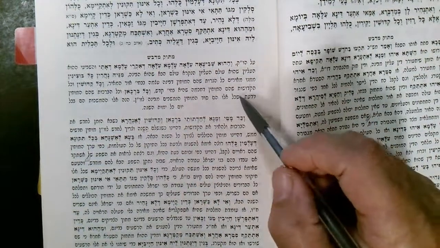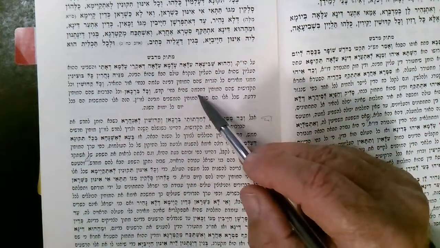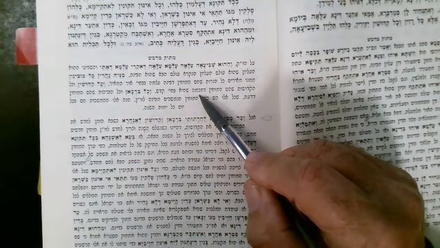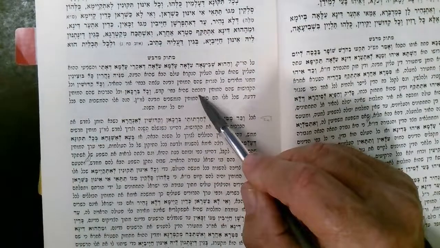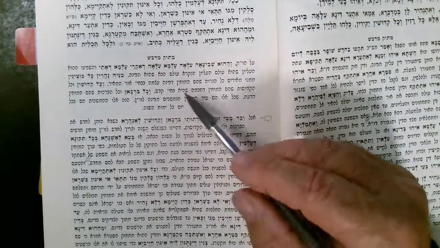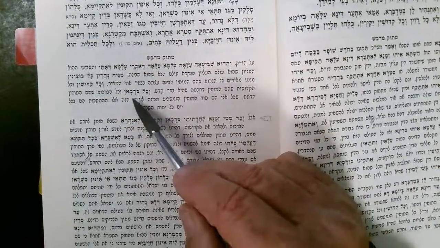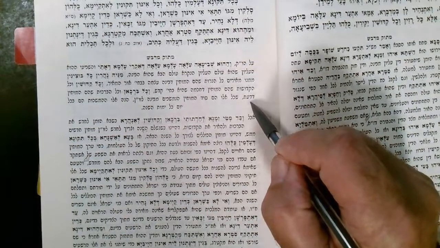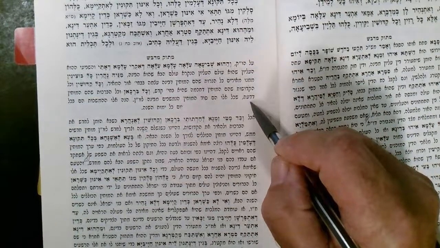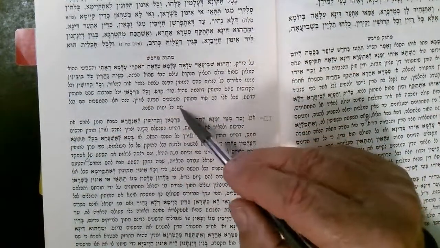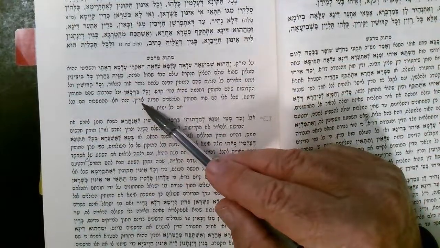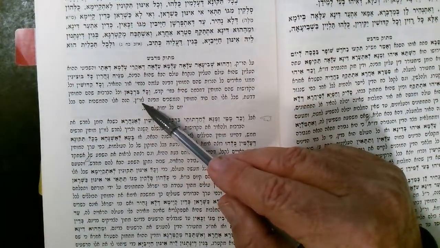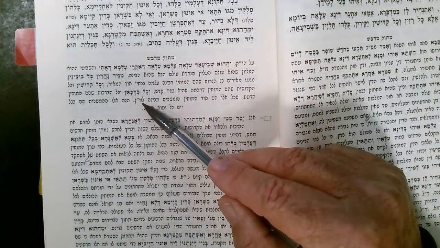V'kol kedusha, which are the mochin of Chochma. So all the kedushas, what are the kedushas? We said previously that the mochin of Chochma are shining, that is the aspect of holiness. V'kol birkon, and all the blessings, are the mochin of Das, or the mochin of the middle line. All of these are mochin that are coming from Bina into Zer Anpin and Nukva.